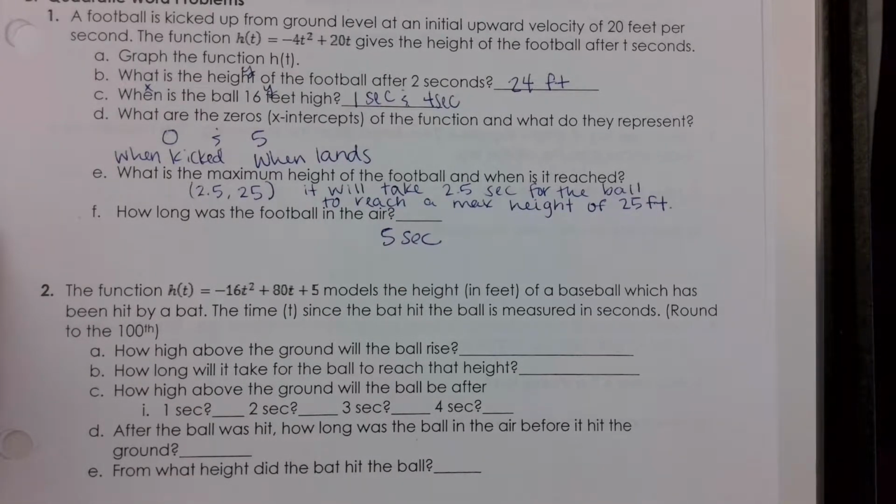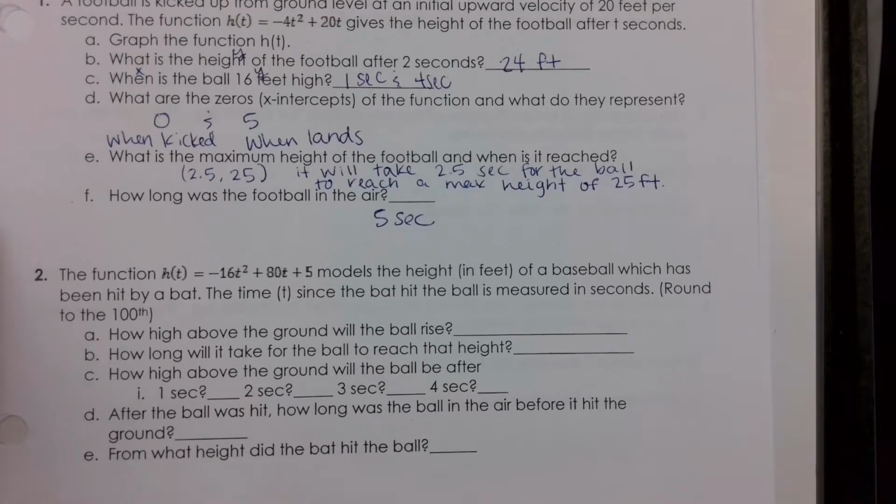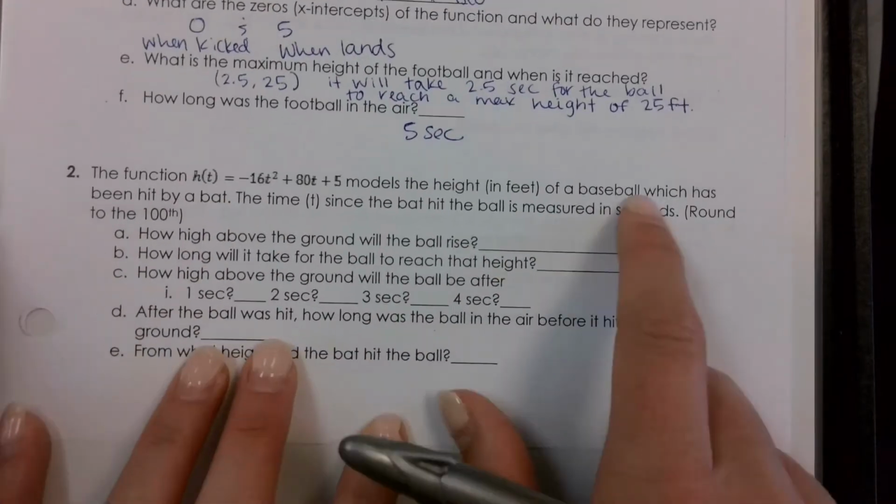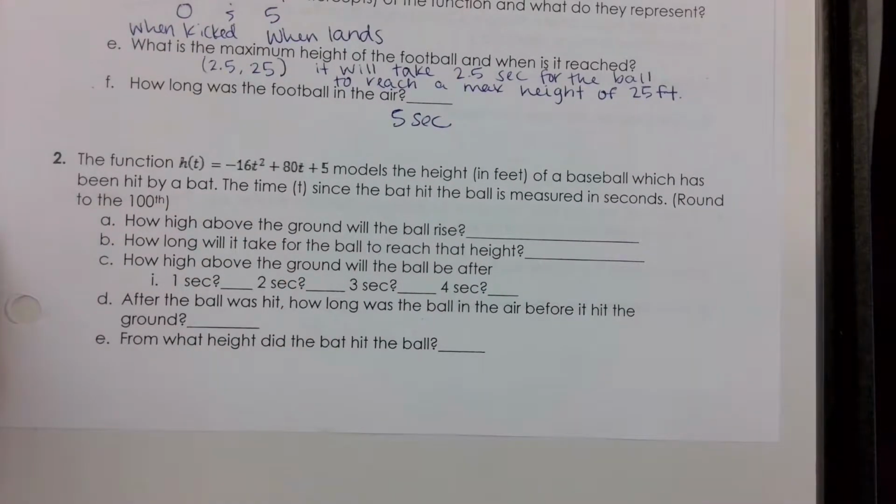So looking at the next one, I think y'all can do that one all by yourself. Y'all want to try it? Are you ready for that or no? Try it. It's going to be a little bit different. So here's your function. It's modeling the height of a baseball that's been hit by a bat. So when you hit a baseball, are you hitting it from the ground like we kicked that football? Where is it going to be? Coming at you, right? So somewhere in the air. So when you start, what time is it when you hit that ball, what time do you think it probably is?